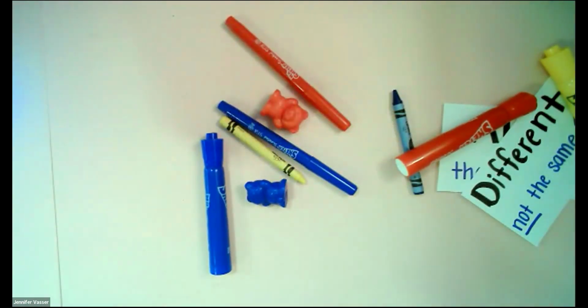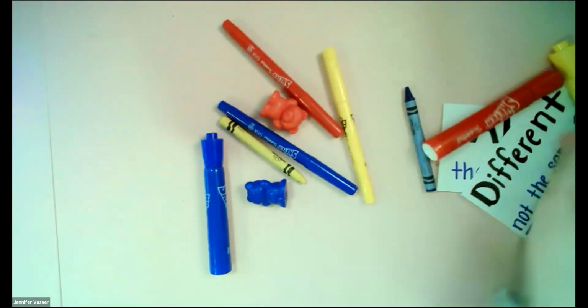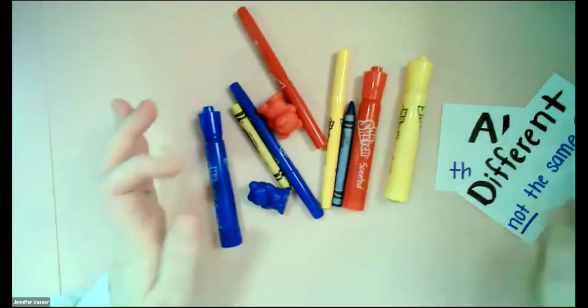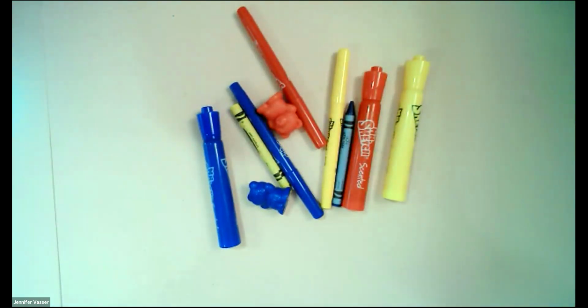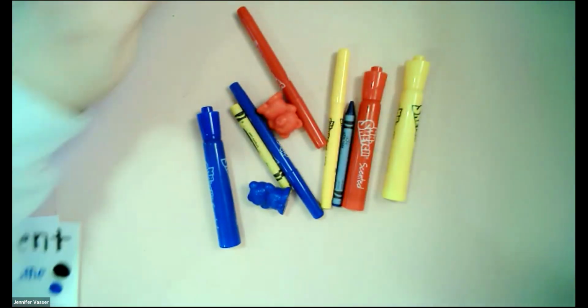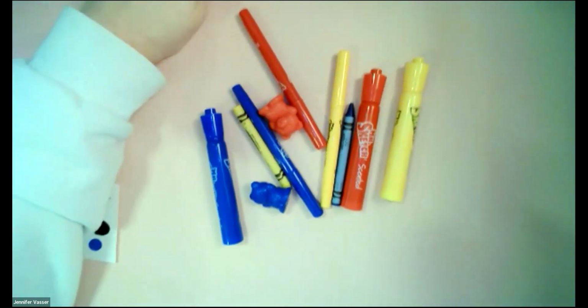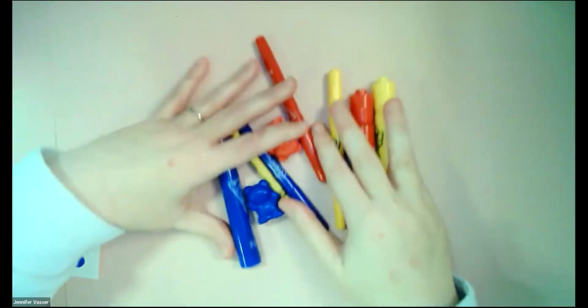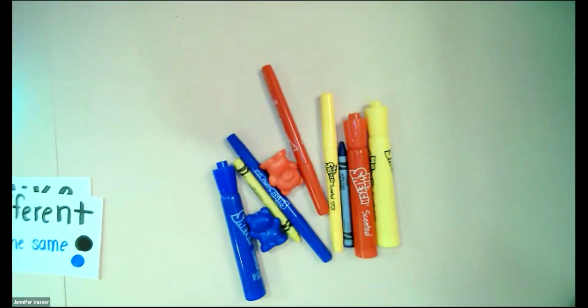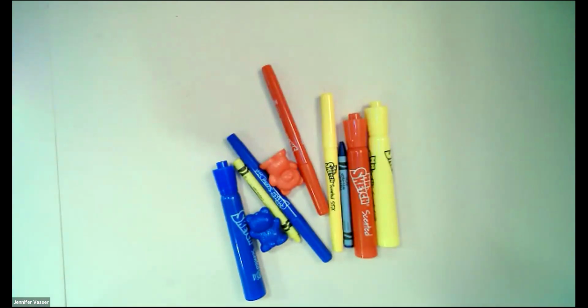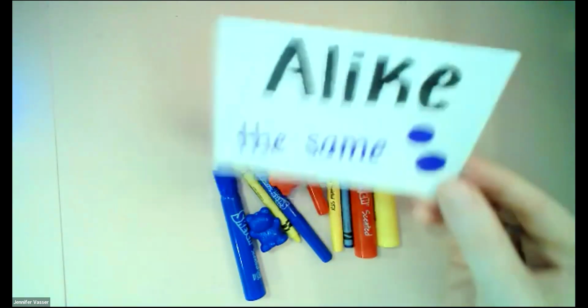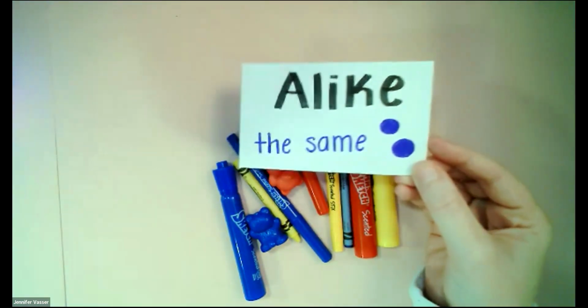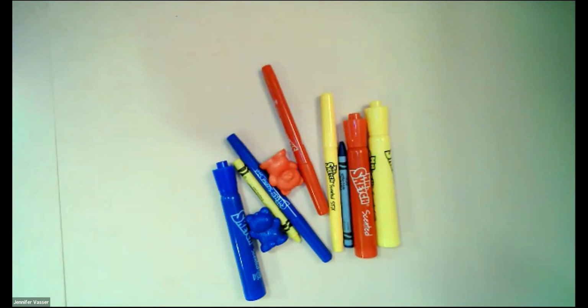Oh, interesting. I see I have some markers. I see I have some crayons. And I see I have some teddy bears. Oh, very interesting. What do you notice about these objects? Are any of these objects the same, meaning alike? Hmm.